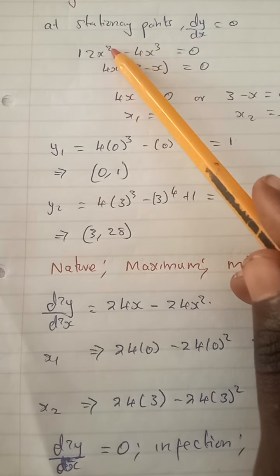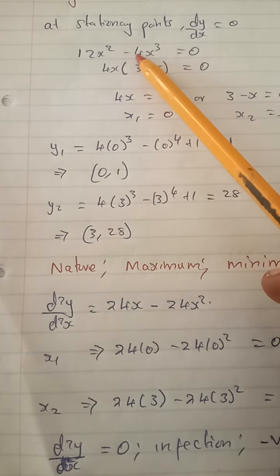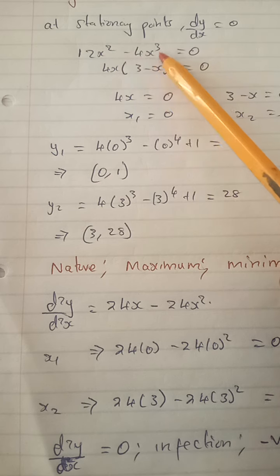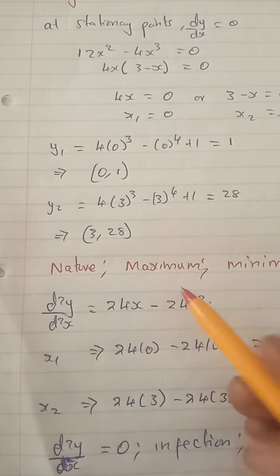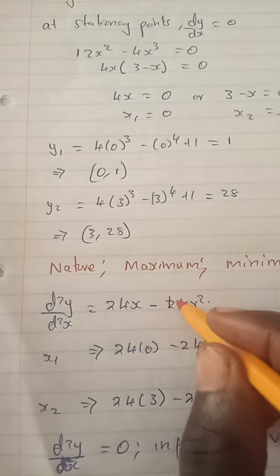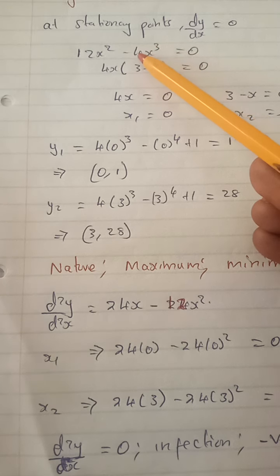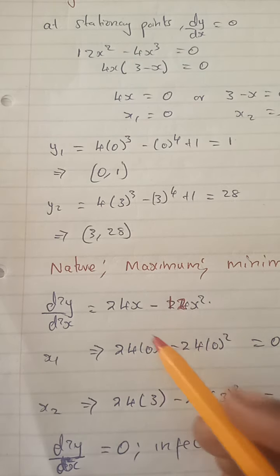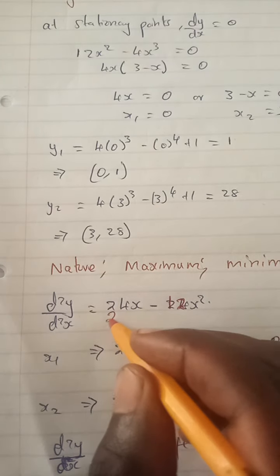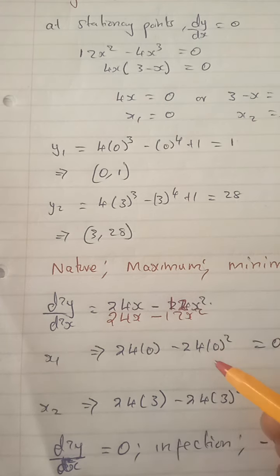When you're differentiating, this one becomes 24x minus 12x squared. This one is supposed to be 12x squared because we're talking about 3 times negative 4. Therefore, it can be written as 24x minus 12x squared as the second derivative.